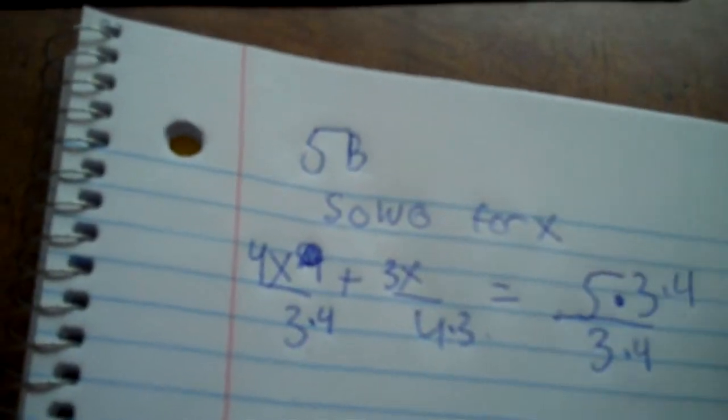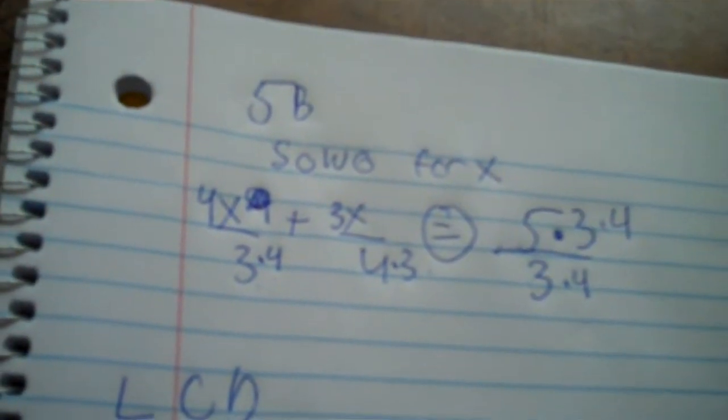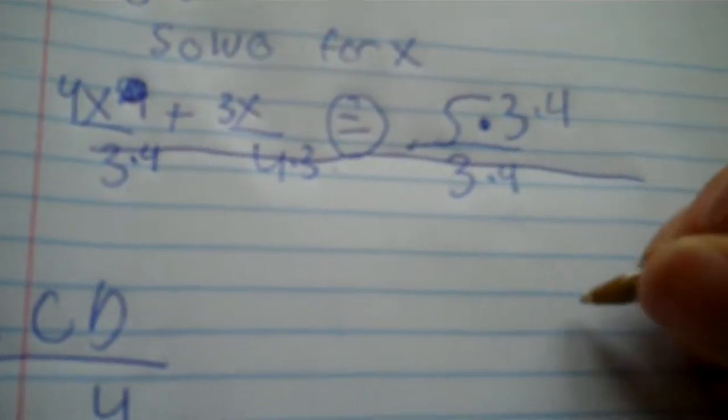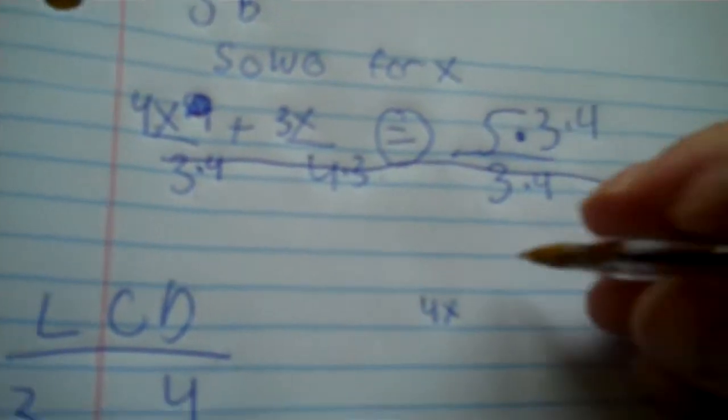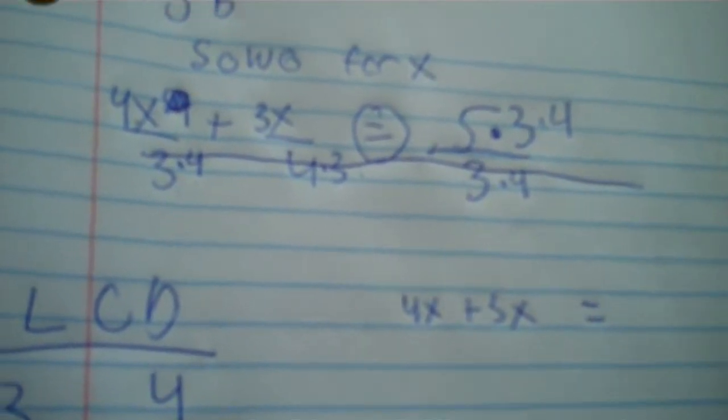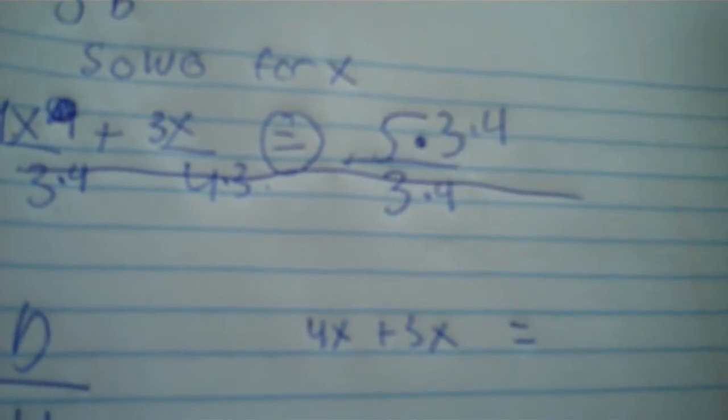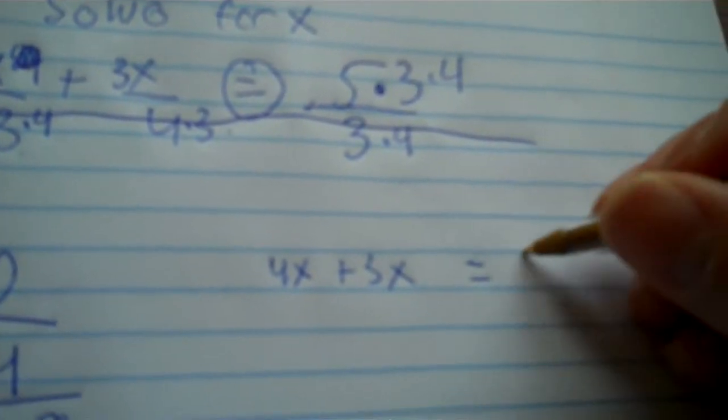Now here's what you get to do on an equation. When you have the equal sign, you can just forget about your bottoms. Okay, you don't have to come down here and write 12. Once the bottoms are all the same, you can just ignore them. Now you find your products. You have 4x from the first ratio plus 3x from the second. And then you take 5 times 3 times 4, which is going to be 60.